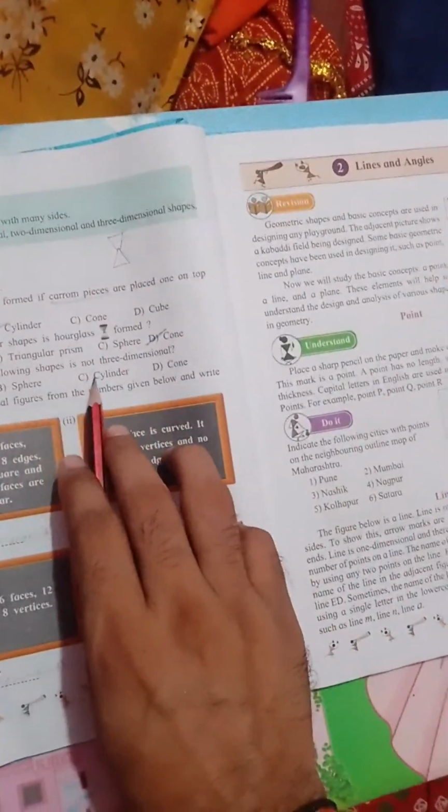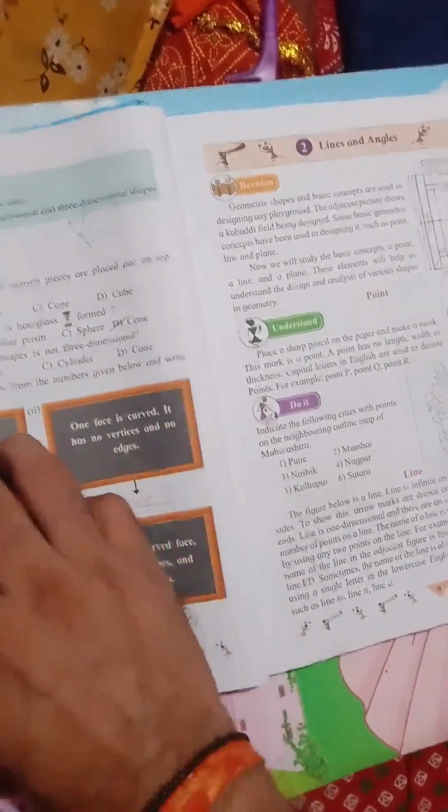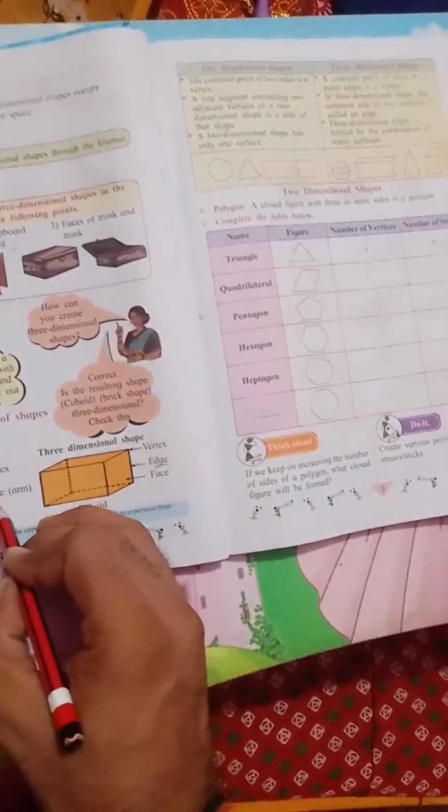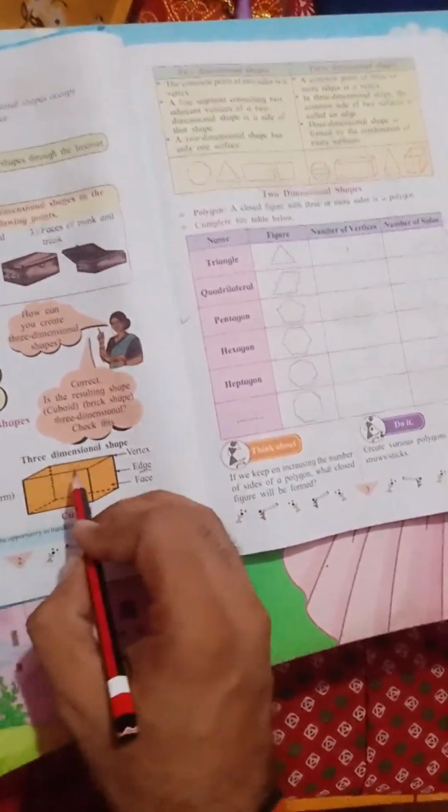Which of the following shapes is not three-dimensional? Square. Because in a square there are only vertices and sides given. Therefore, the right answer is square.